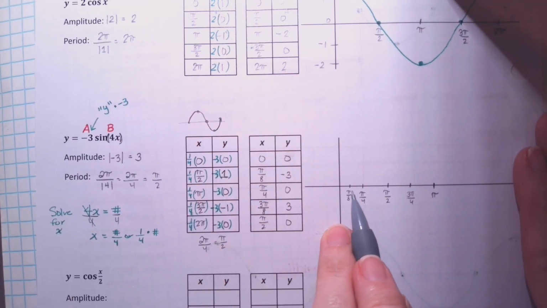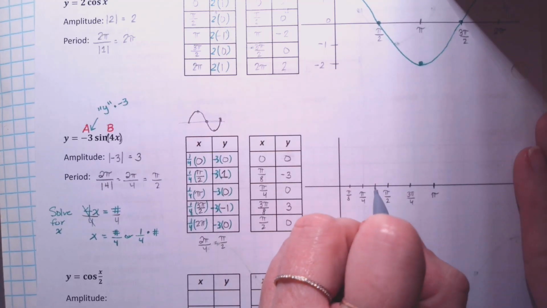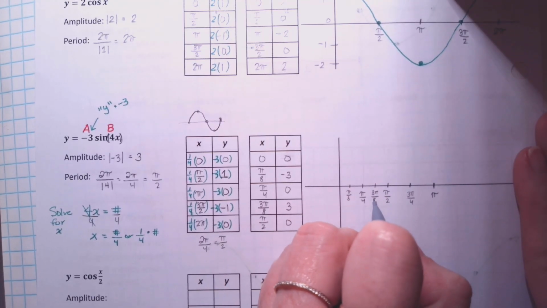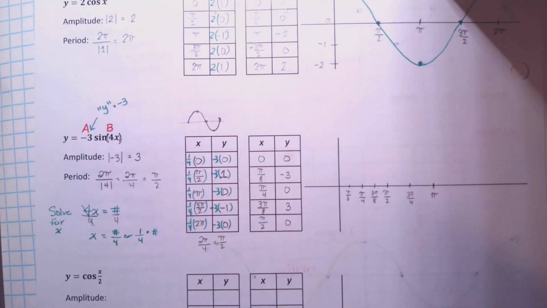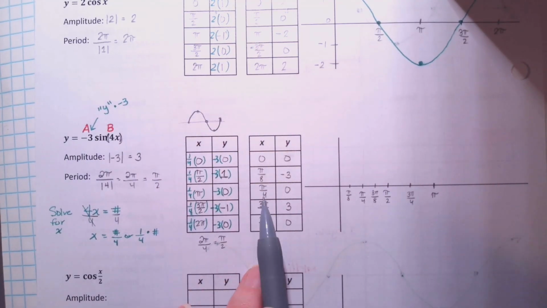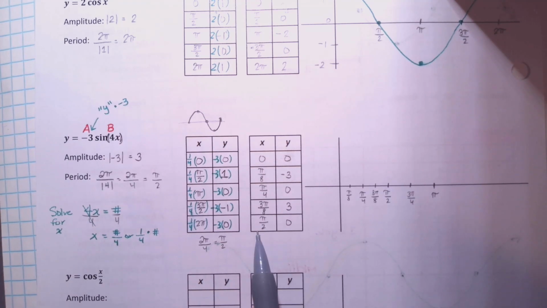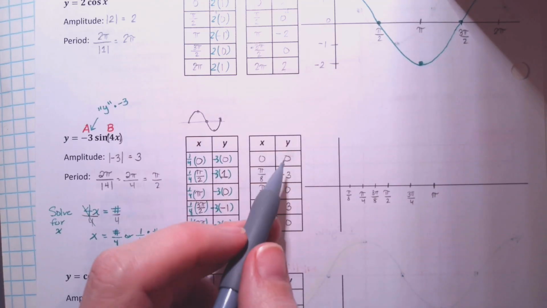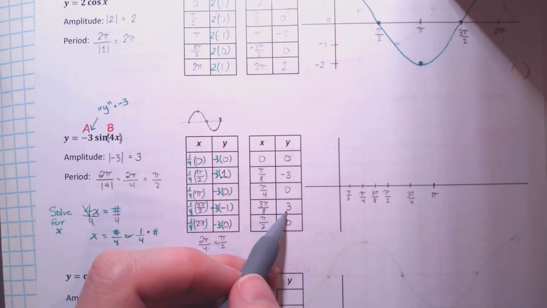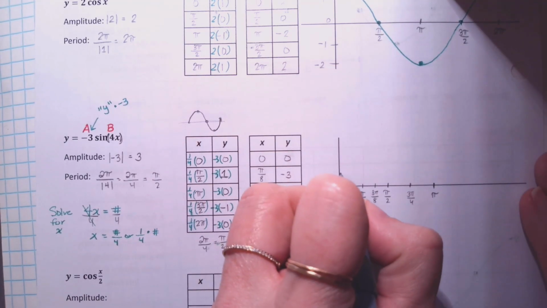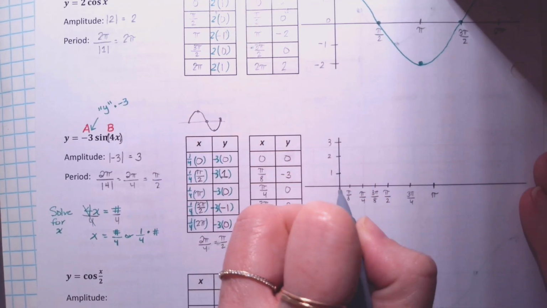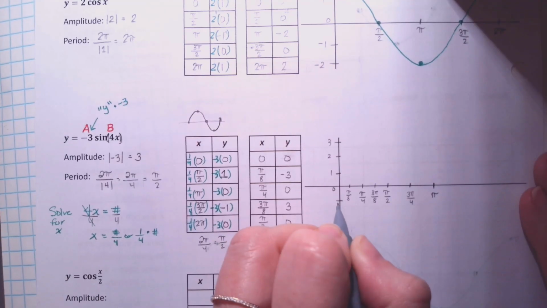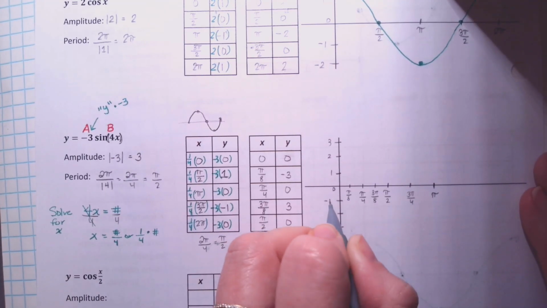Here's 1 pi over 8, 2 pi over 8. Then we'd have 3 pi over 8. And then lastly, 4 pi over 8 would be the same as pi over 2. I think that's all of them. Pi over 8, pi over 4, 3 pi over 8, and pi over 2. Yes, we have all of them labeled in here. And then on my y-axis, it needs to go from 0 to -3 to 3. So I definitely need to go at least up to 3. 0 in the middle, -1, -2, -3.